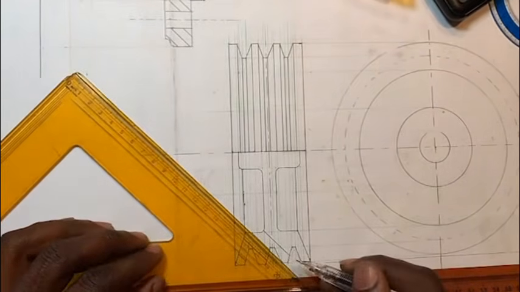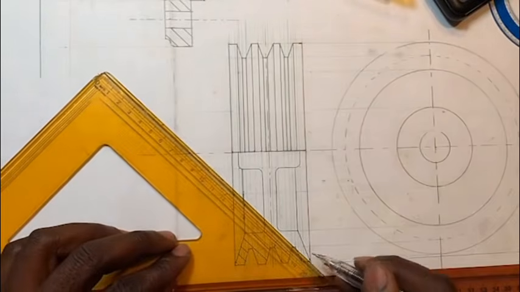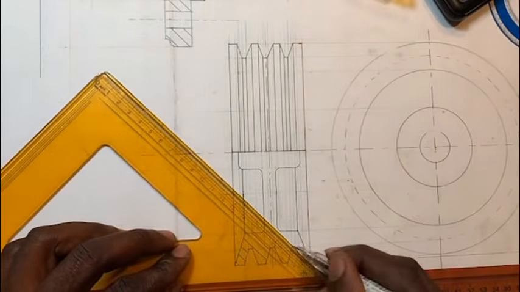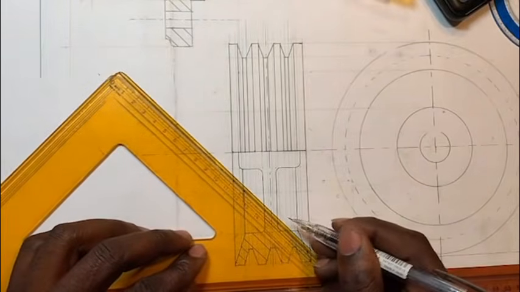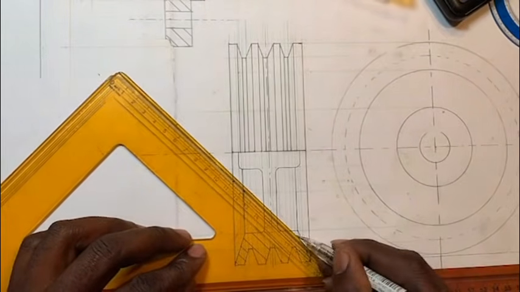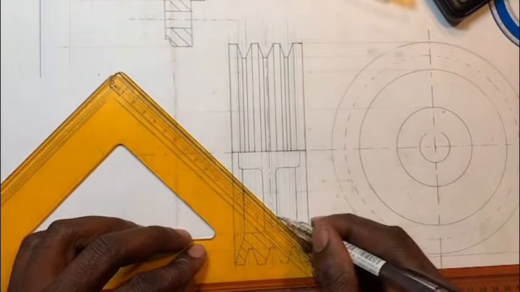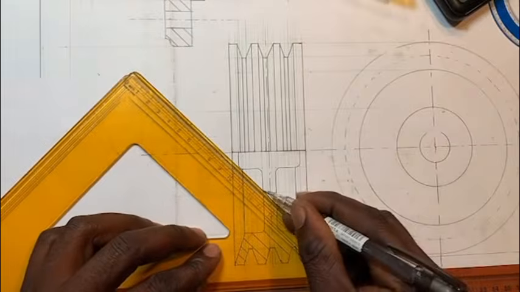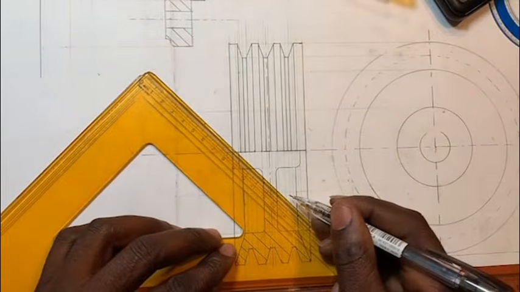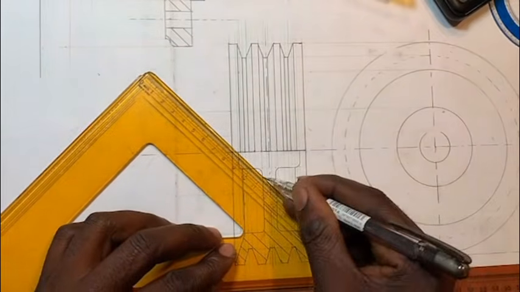Just a little bit down here. That goes. Just a little bit even here. That goes. That goes. There it goes.